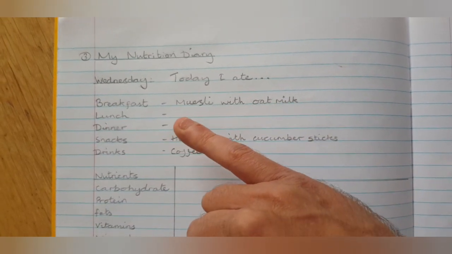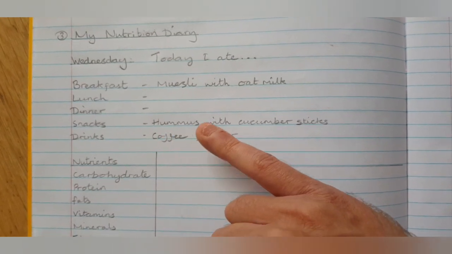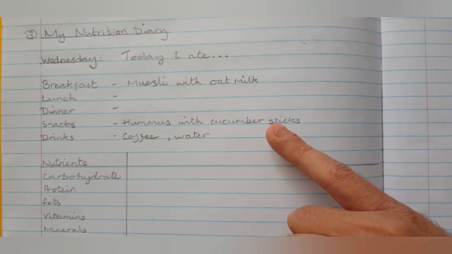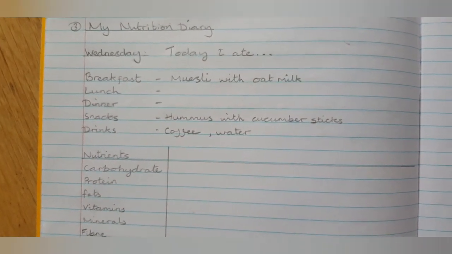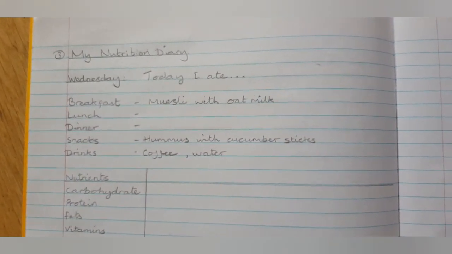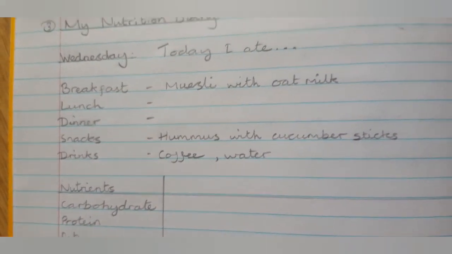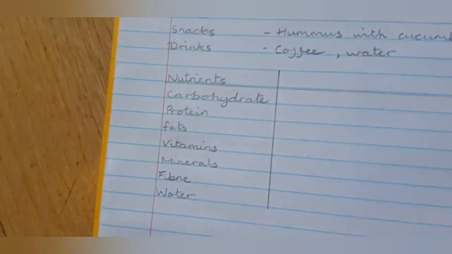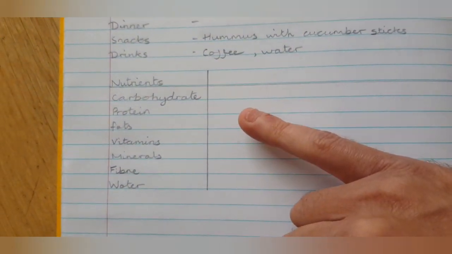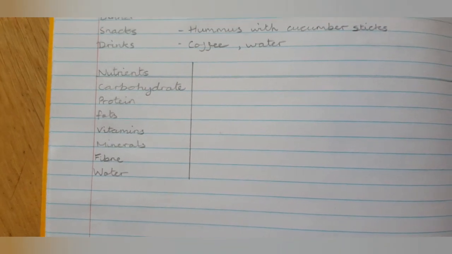And it's not lunchtime yet, so I haven't eaten lunch and I haven't eaten dinner, but I have had a snack of some hummus with cucumber sticks, and I have also had 2 cups of coffee and 3 glasses of water. So let's look at my first one, my breakfast, which was muesli with oat milk. I'm going to put all of the main nutrients from my breakfast in here.